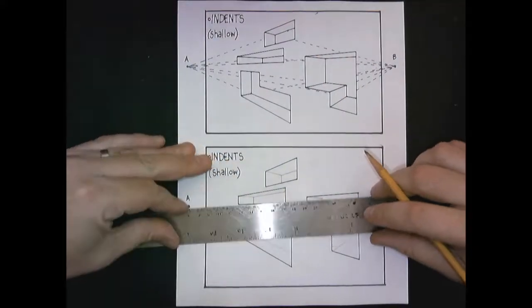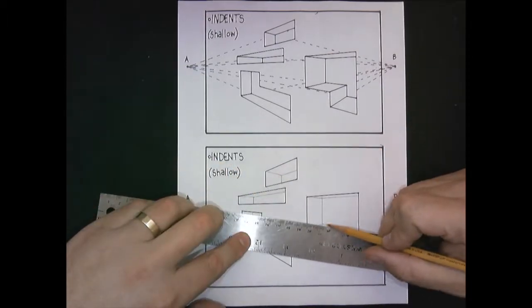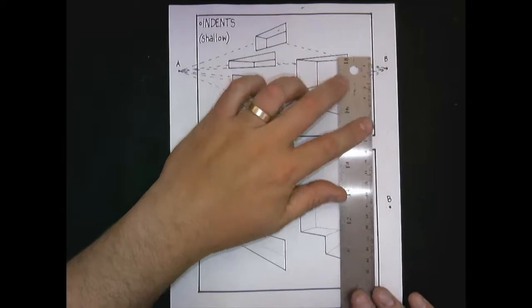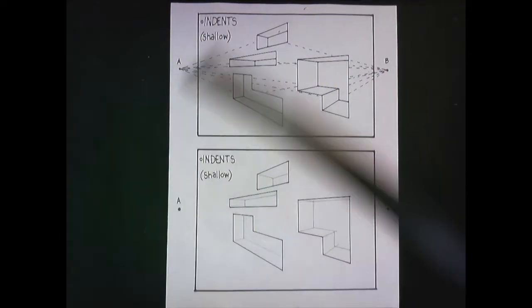Only 3 kinds of lines: vertical lines, lines to A, and lines to B. 2-point perspective. Ledge and back wall.